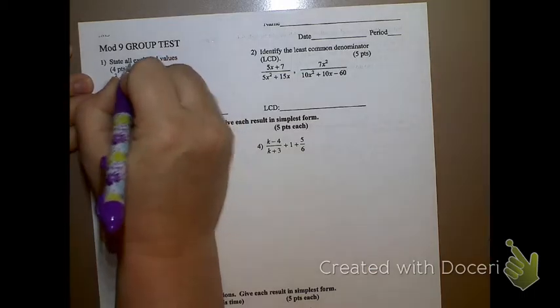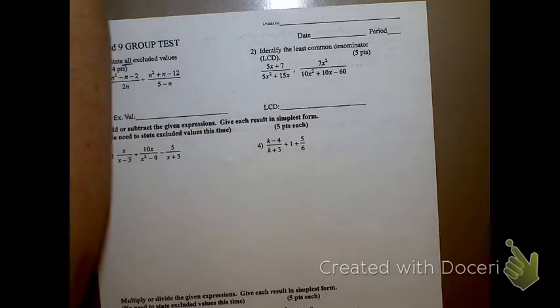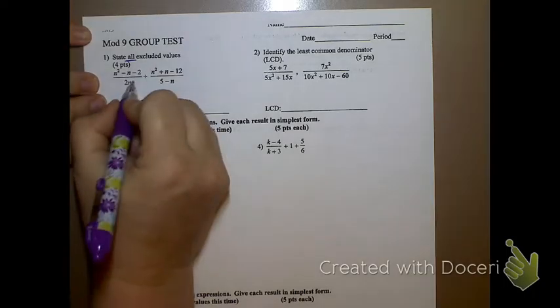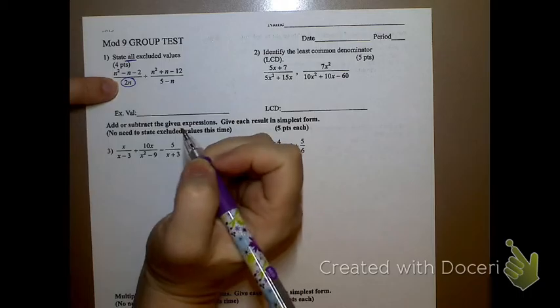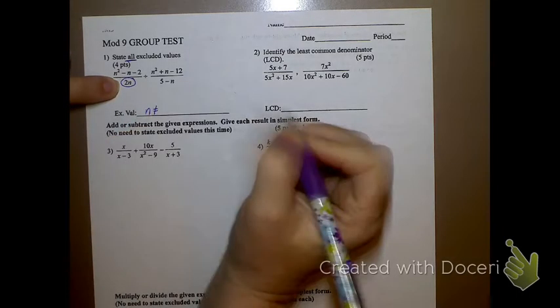Okay, so Mod 9 group test. State all excluded values, all of them. So that means anything that starts off as an excluded value and anything that ends up as an excluded value. So from the beginning, I have an excluded value right there. What is it? N cannot equal what?